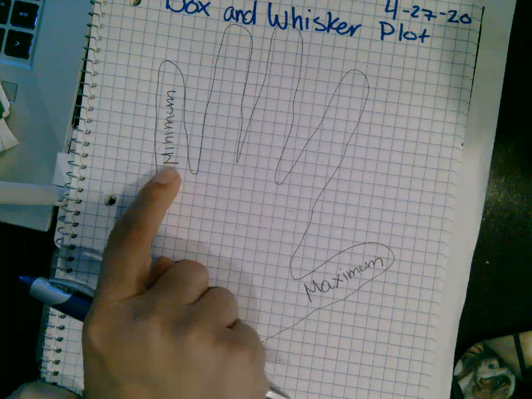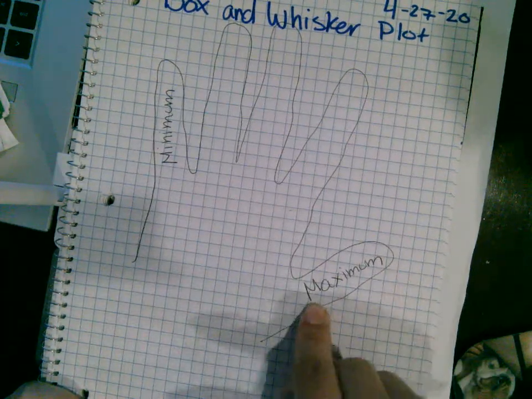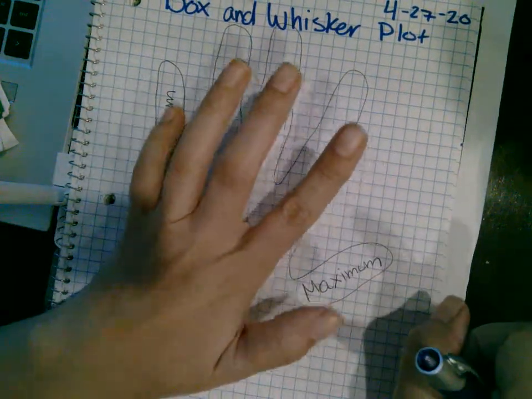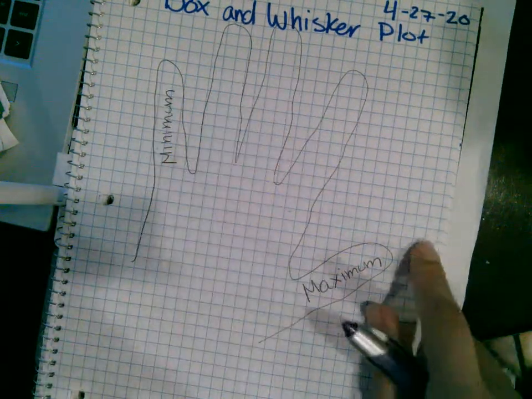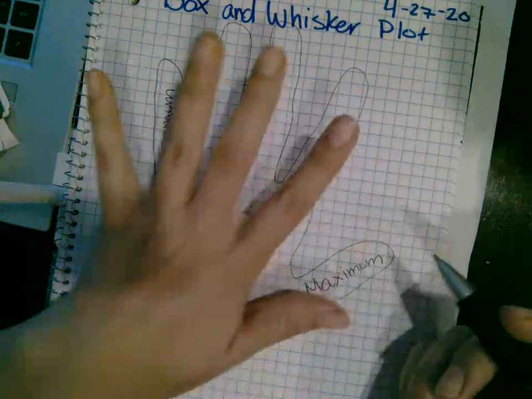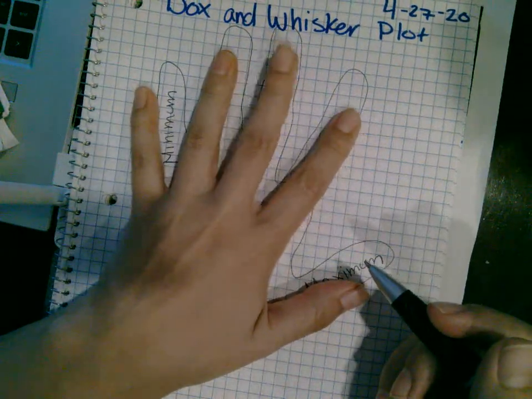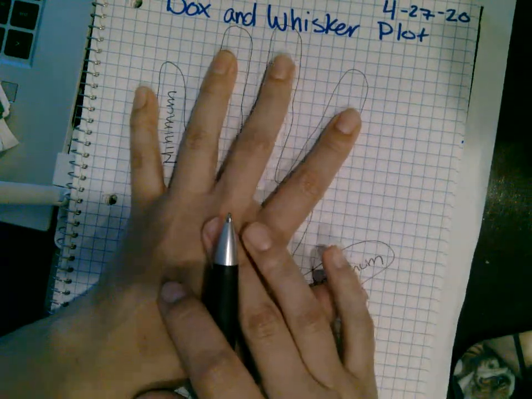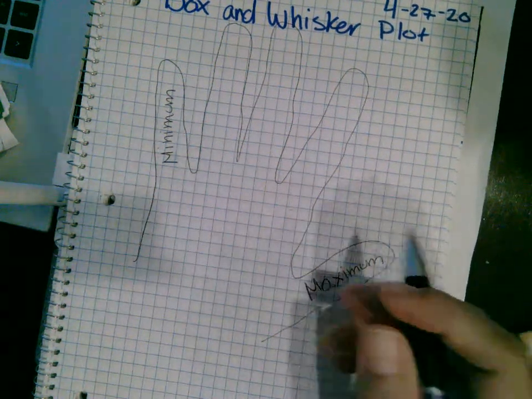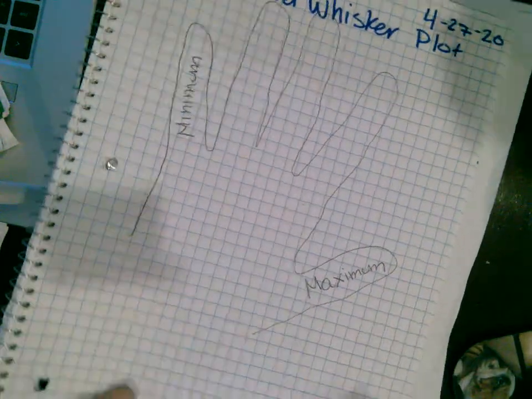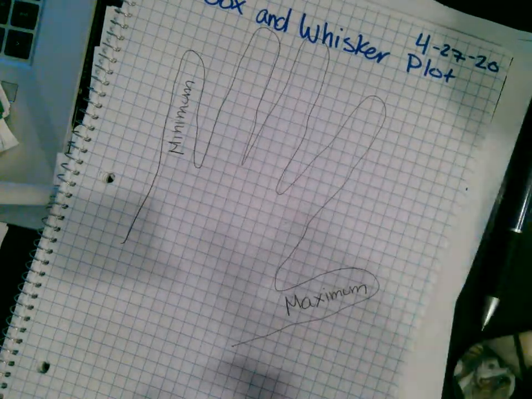Your pinky has minimum power. The thumb has the maximum power, right? So minimum, maximum. This one has the least power, and this one has the most power. Okay. The middle finger has a special name. Well, it's in the middle, right? Does anybody remember what we call a number that's right in the middle? It's called your median. So we're going to call your middle finger the median.